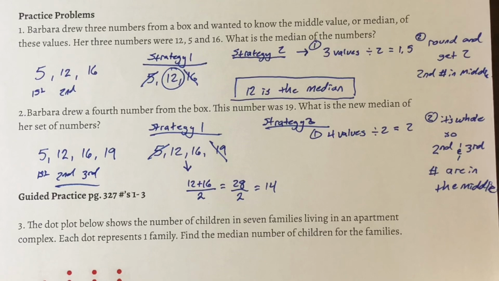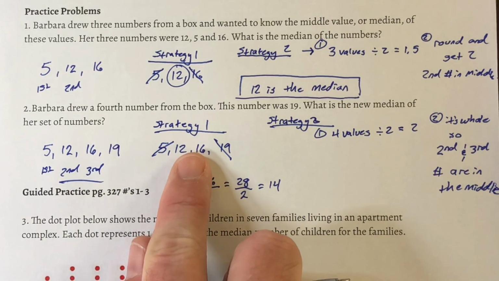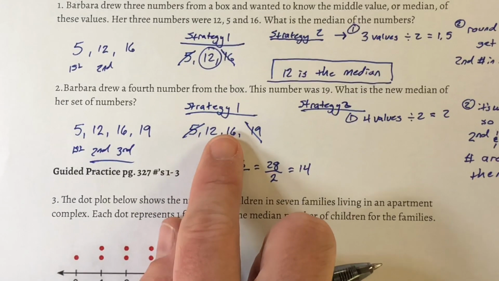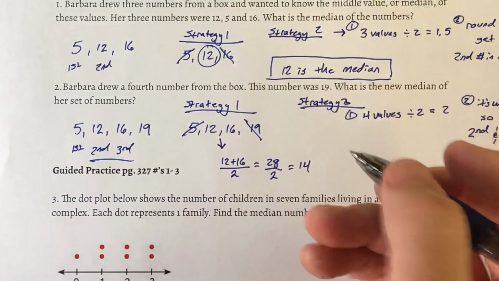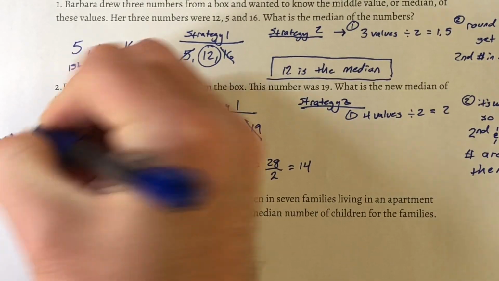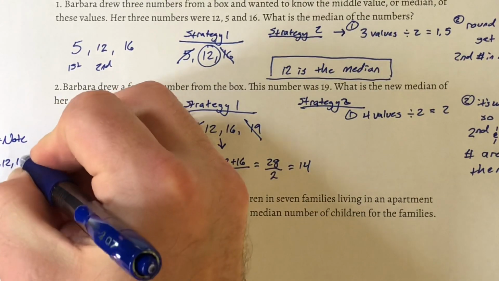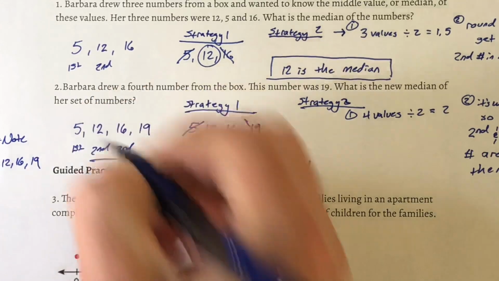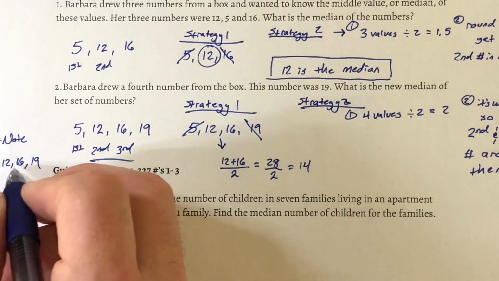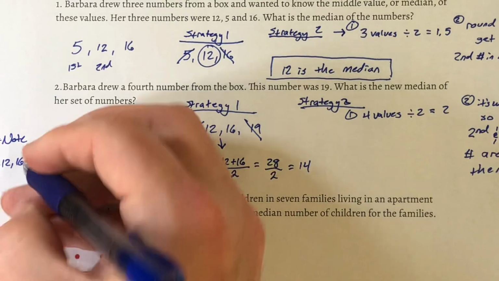Now, there is an extra strategy you can use. This applies when the middle numbers, if you have 2 of them, for example, are close together like 12 and 16 are. So, special note on cases like this. So let's look at those numbers. 5, 12, 16, and 19. I found my 2 middle numbers to be 12 and 16.